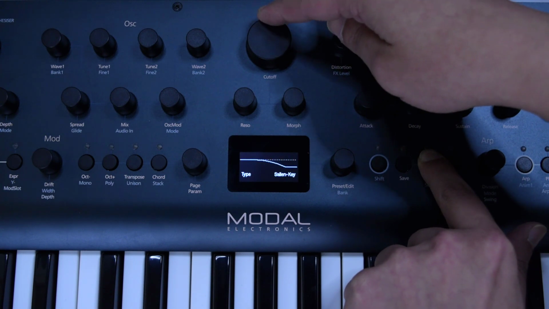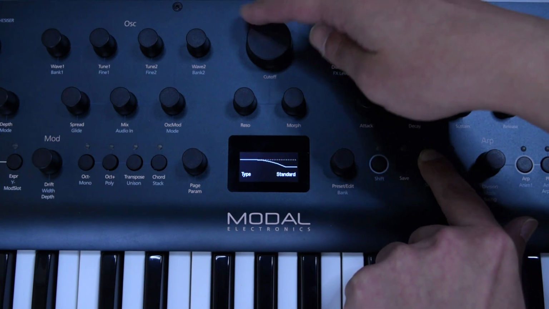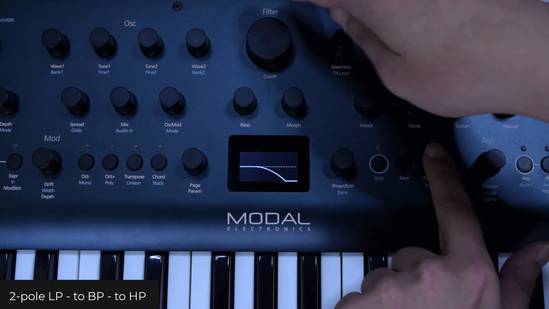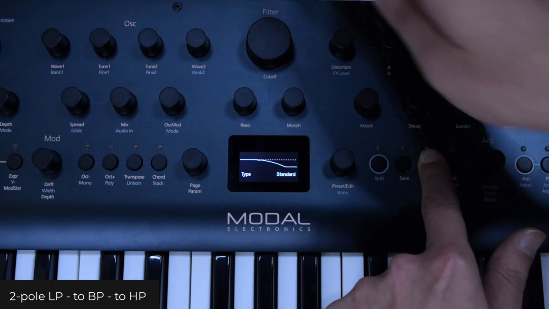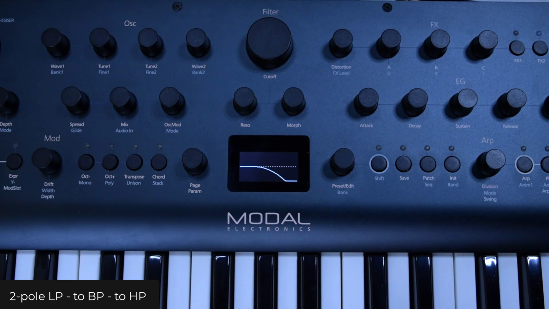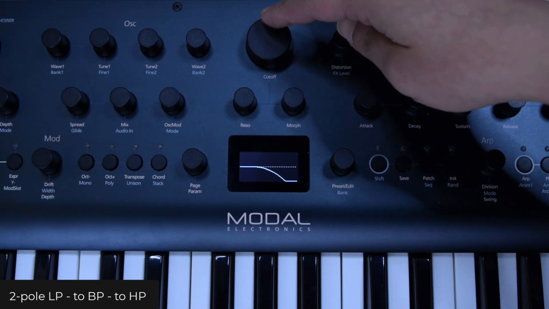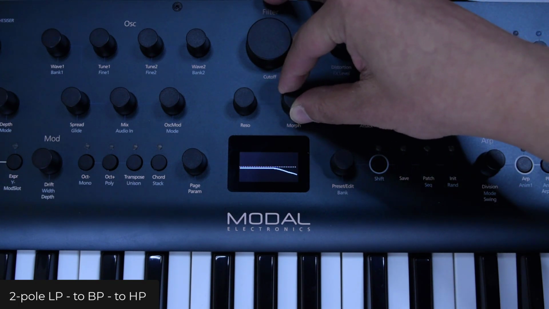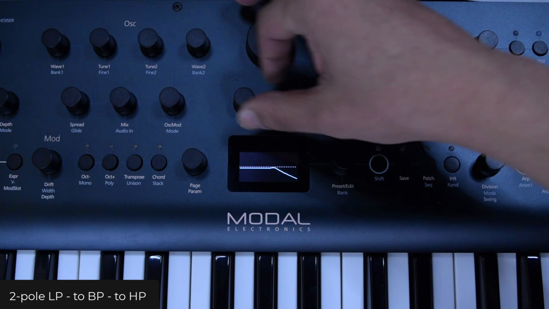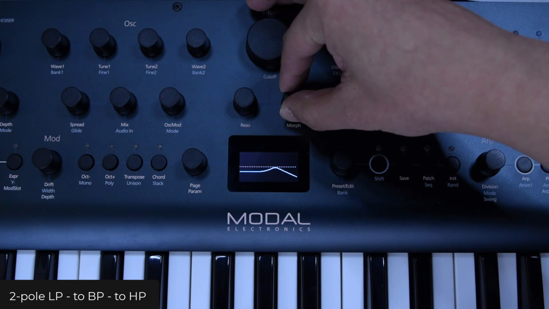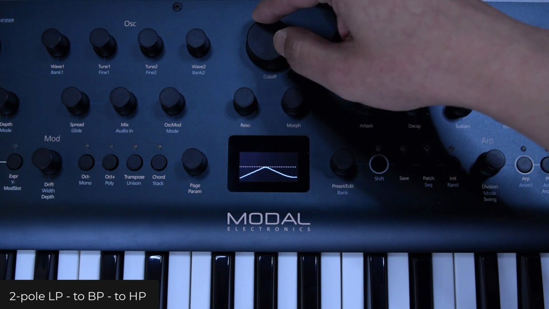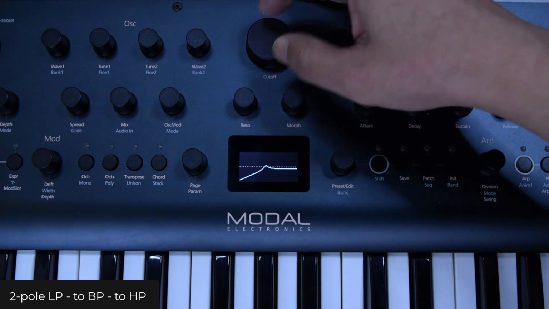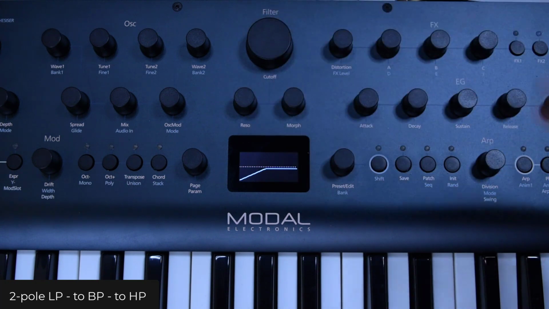All right. Now, the first group, I'm going to go all the way down on this. So we are standing on the first one. Now, the first one is going to be the standard. This one is going to be a 2-pole, and for now, I'm just going to play something. To a band pass, because we're going to stand right there, do a little bit of resonance. We get a band pass right there, right? And if we keep going, it's going to go to a high pass. So this is what the standard is going to do.